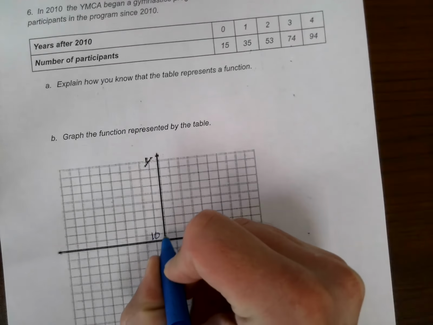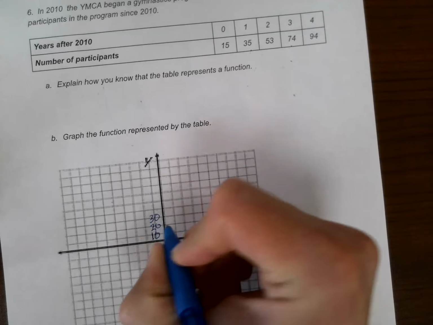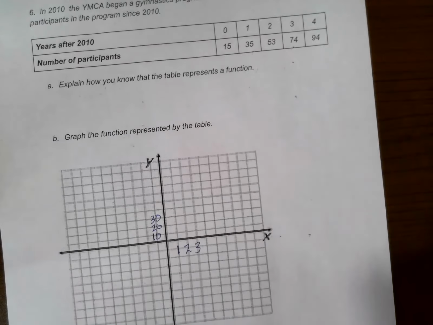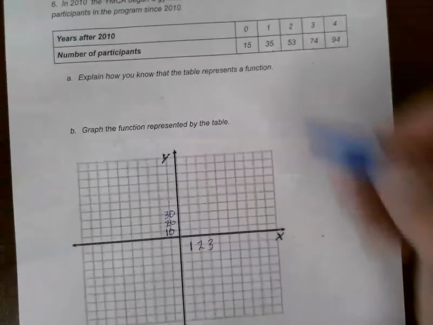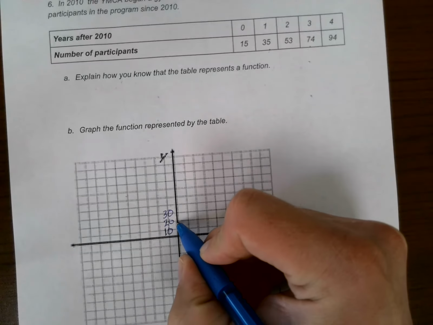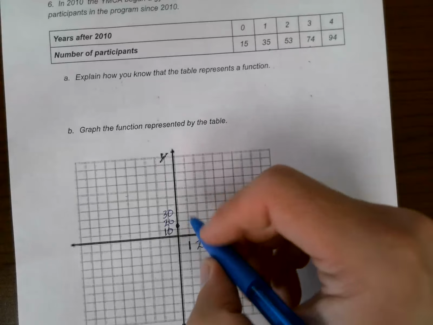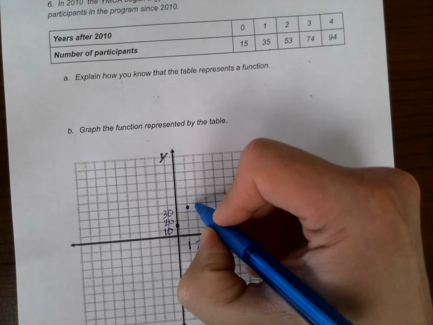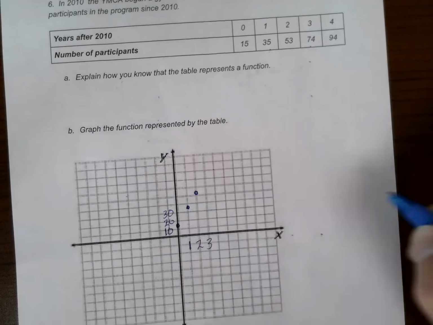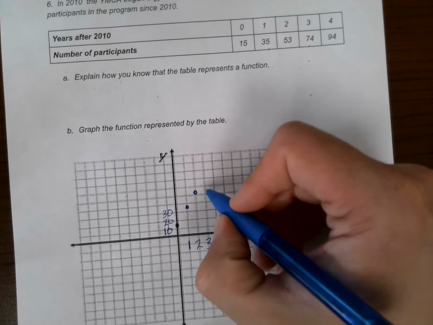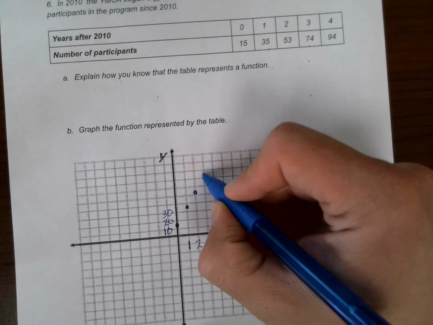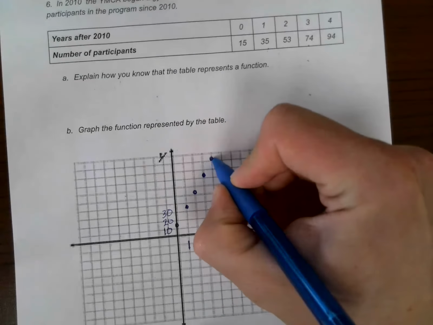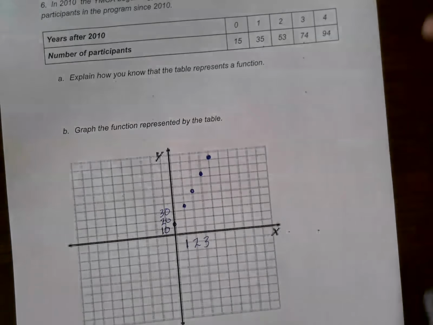So I'm going to say the y's go up by 10, and I'm going to keep my x's at 1. So 1, 2, 3. So now that I have a scale set up, I can go ahead and graph this. So 0, 15. That's going to be right about there. 1, 35. 2, 53. 3 is 74, and then 4 is 94, so right about there. So I have these points plotted, okay?